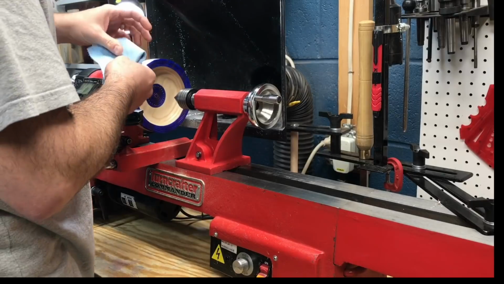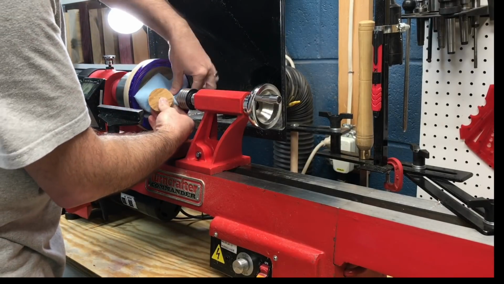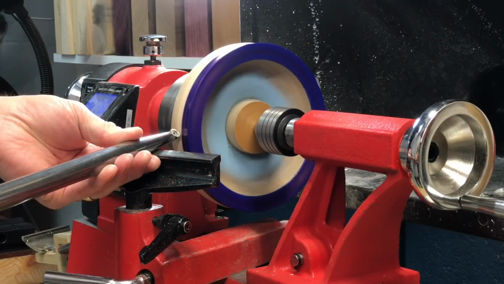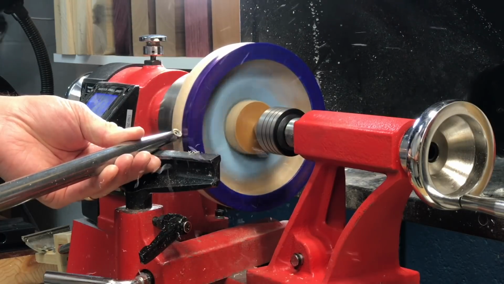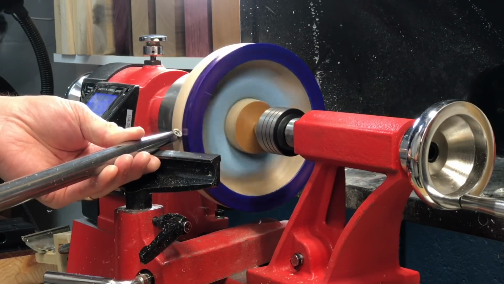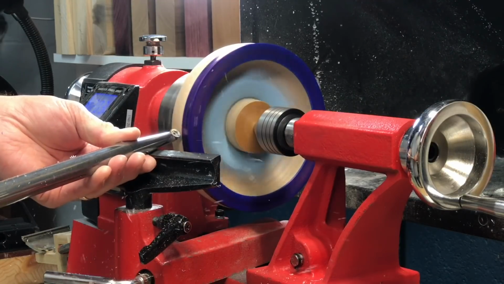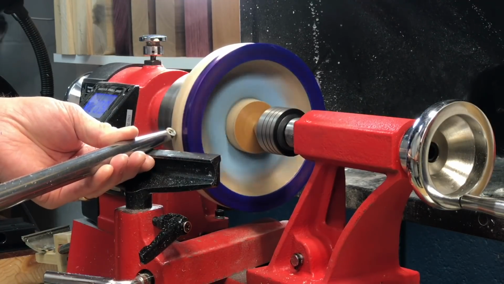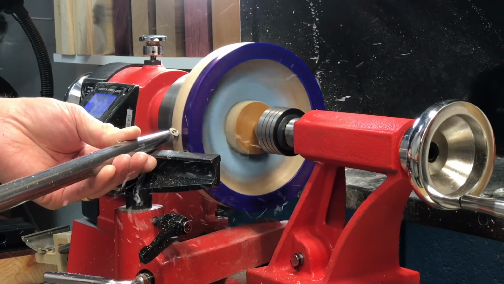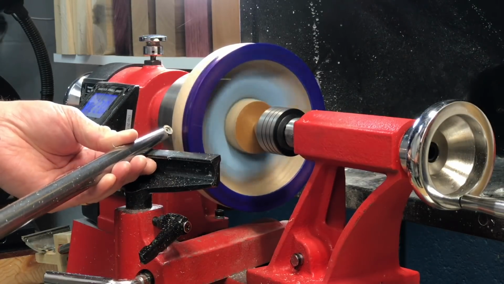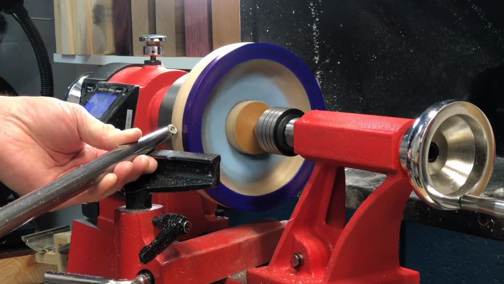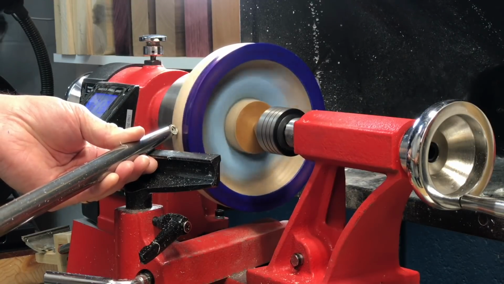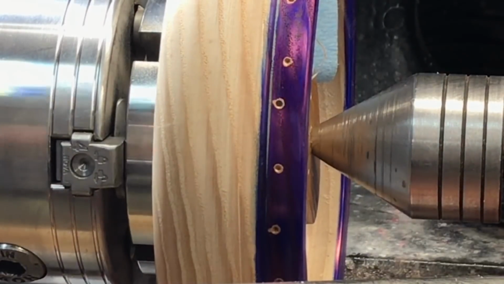The other great thing about shear scraping is that it slices the wood at an angle, so there's not a lot of tear out, and you can go in either direction. You can also get into small spaces because of that angled position of the cutter, which makes it great for cleaning up tight places like here, where I'm trying to clean up some of the dye.